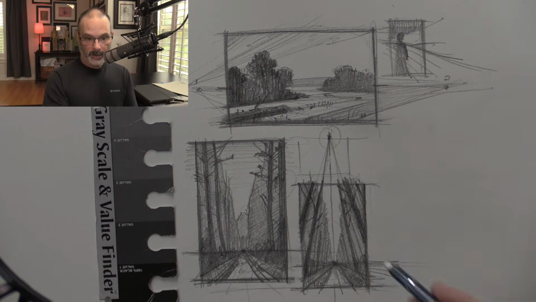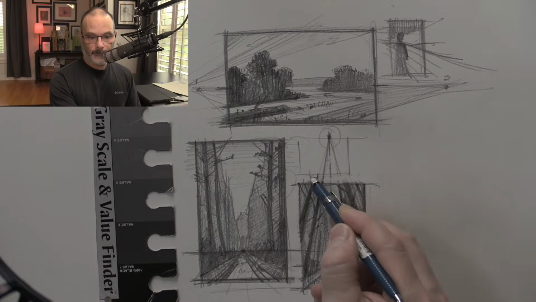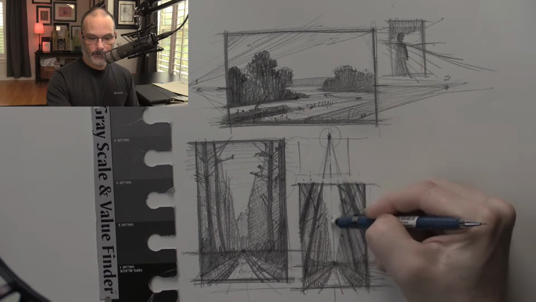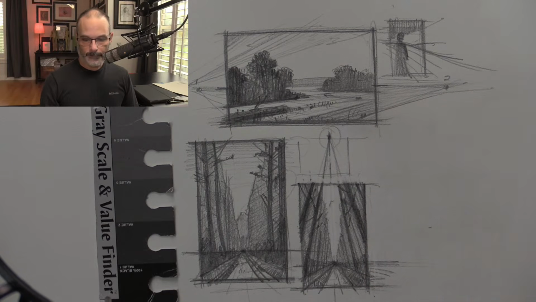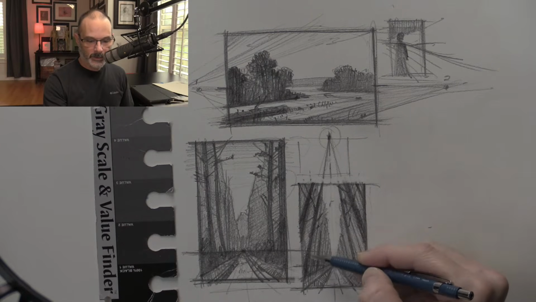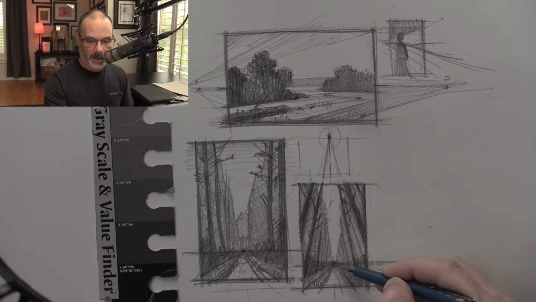Now, I could clean it up, get rid of that. And that's just, one is not better, because all of this depends on your style. One is not better and one is not worse. It's what your style is and how you are as a human being.